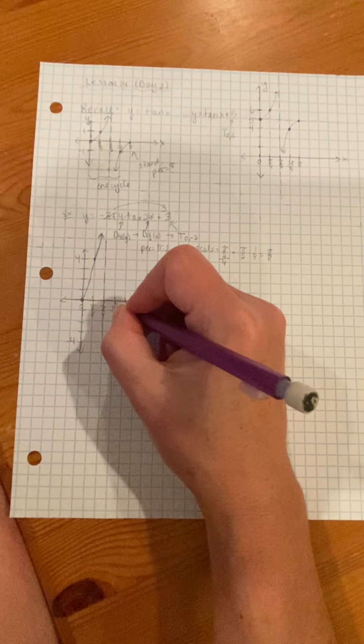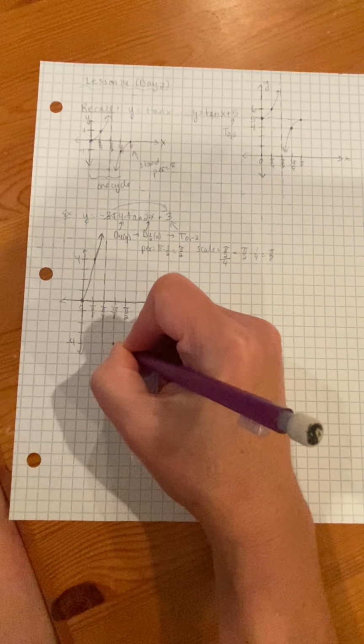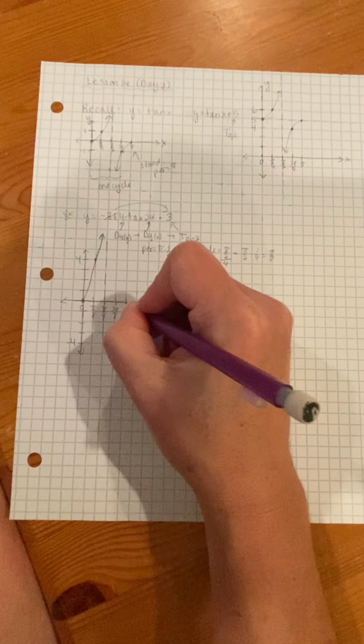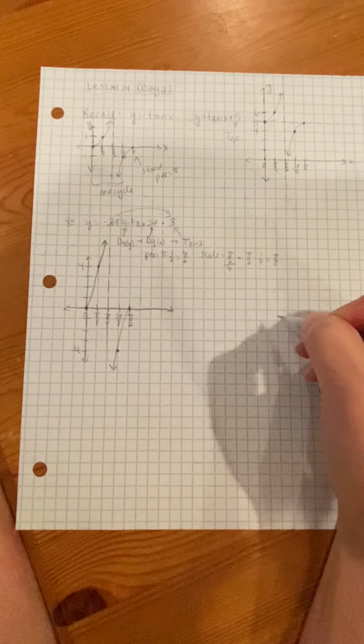Anyway, let's keep going. So at 3 pi over 8 radians, one box after the asymptote, I'm going to be down here at -4. And one box later at pi over 2, I'm going to be at the midline. And that is what that looks like.